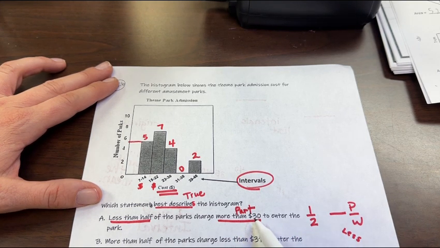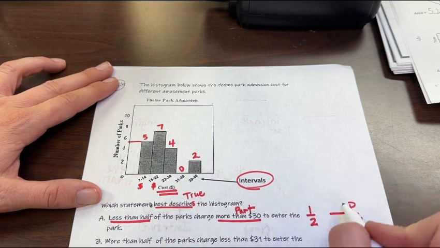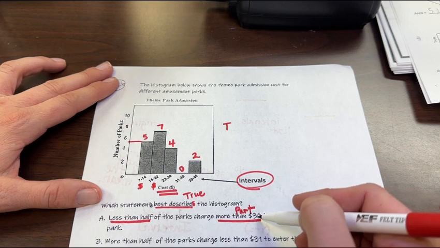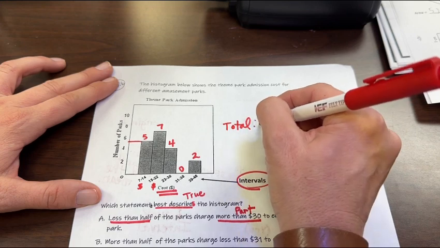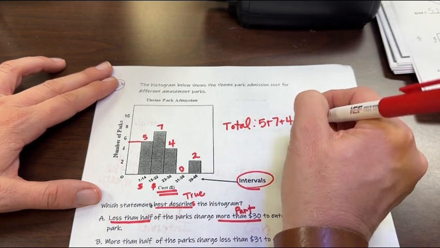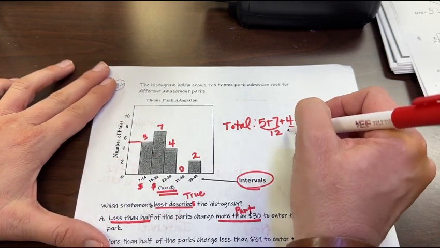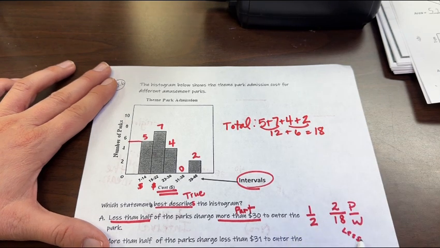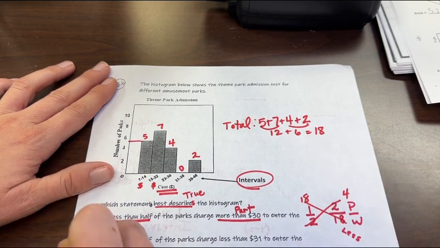So how many charge more than $30? That means that's going to be these two parks. So 2 parks that charge more than $30 to get in. And I'm going to go ahead and find my total here. 5 plus 7 plus 4 plus 2 plus 0. So that's 12, 16, which would be 18. So 2 out of 18, and I want this to be less. So that's 4, that's 18. That's looking pretty true.